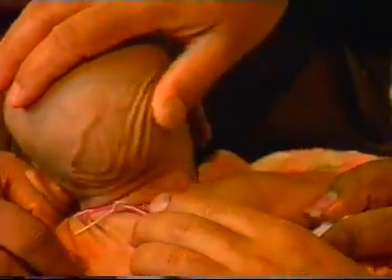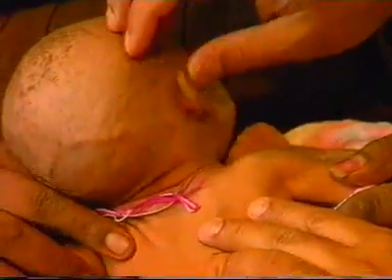Are there many or severe pustules? Write down your answer.